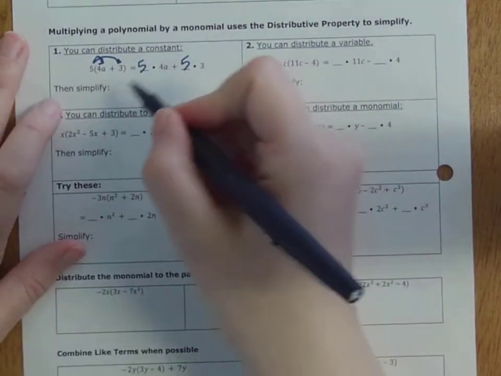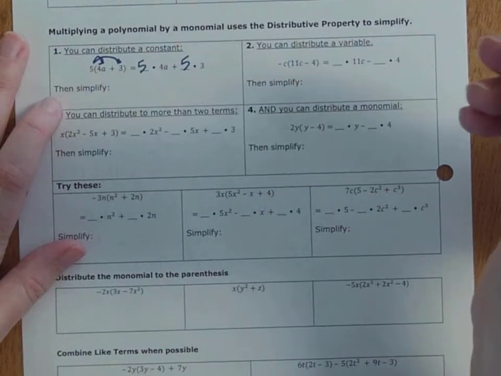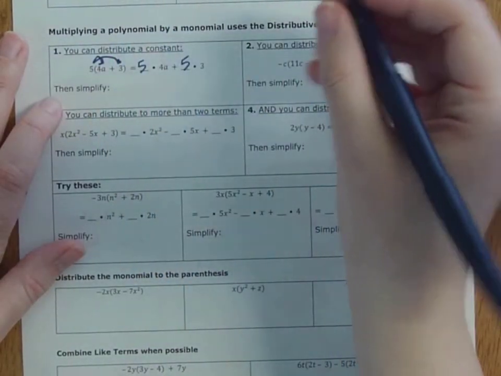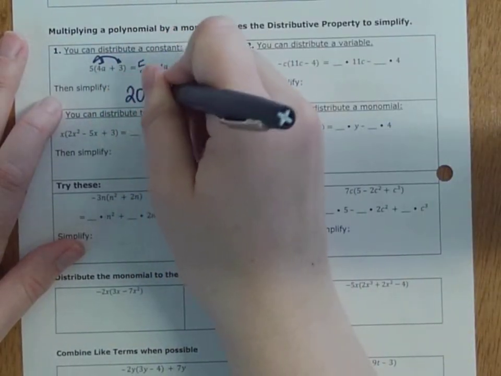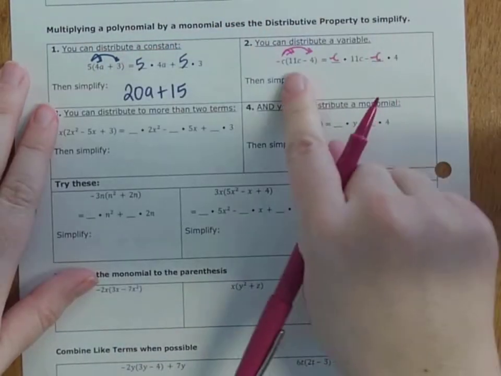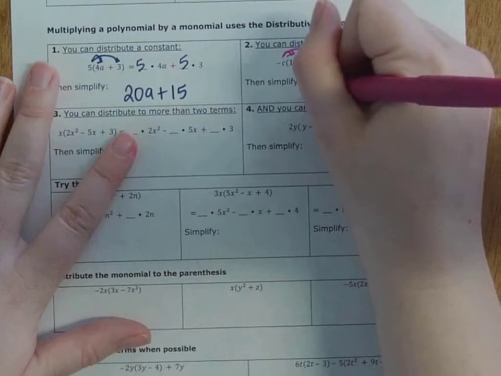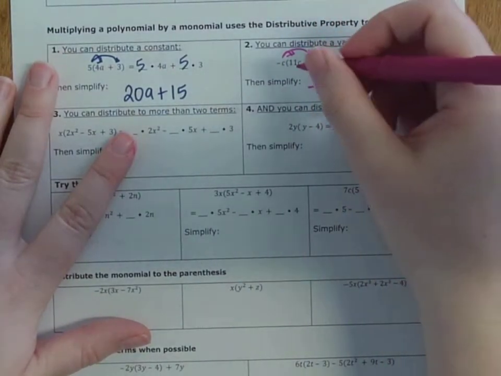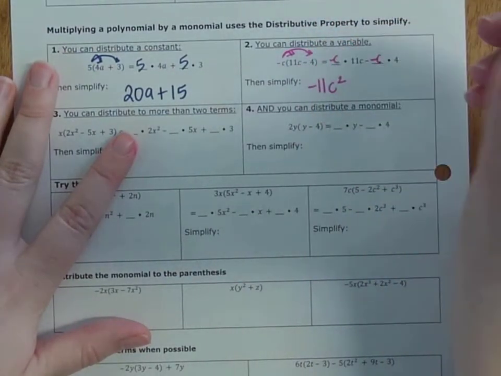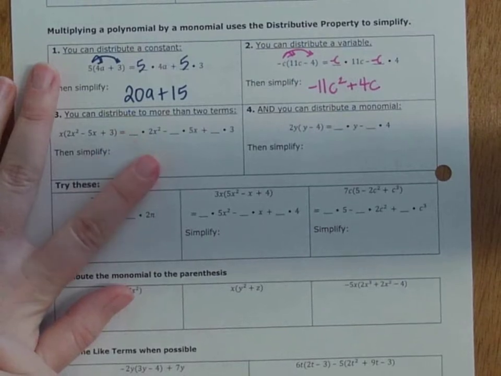If I distribute, what would my polynomial be then? 20a plus 15. So you can distribute that negative c. Negative c times 11c, negative 11c, negative c times negative 4, plus 4c.